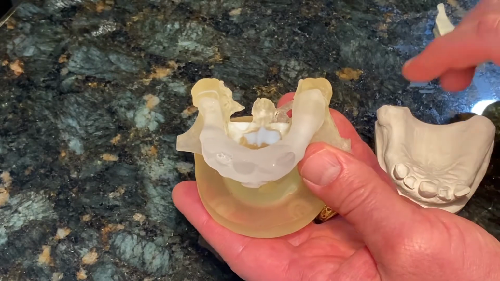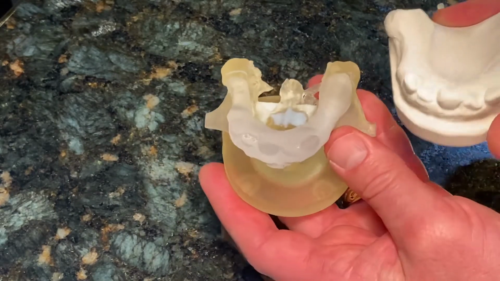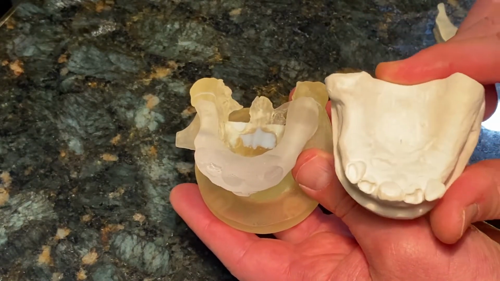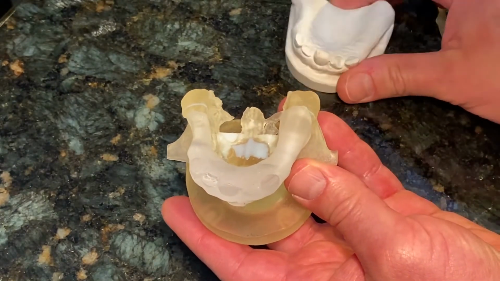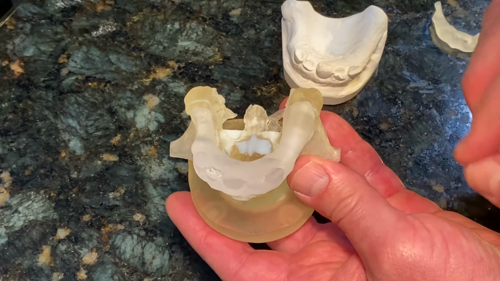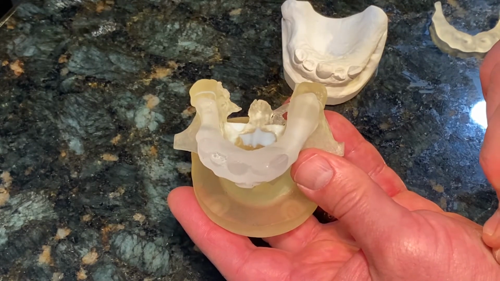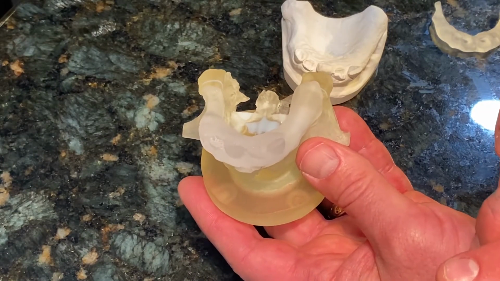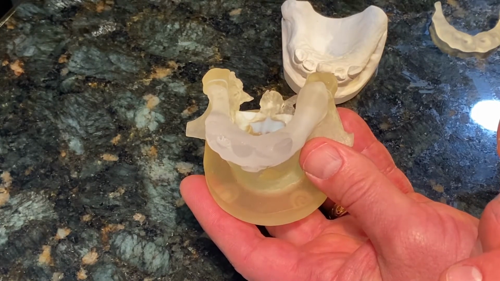So what we're seeing right off the bat is similar looking models. This is the traditional model we would have planned a case with, stone model, but the CAT scan derived model is created in slices, so we can remove the teeth, which are relevant to us planning the implants, the gum, which again is secondary to the bone.